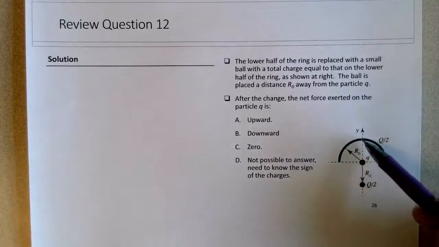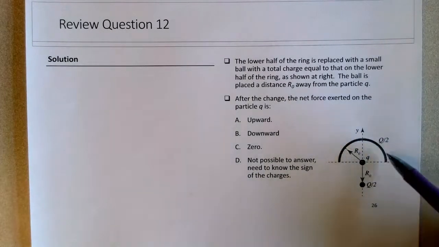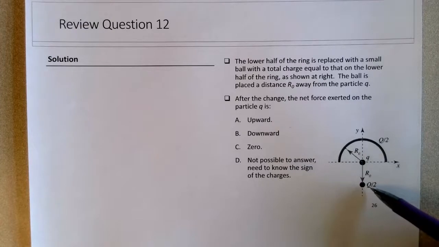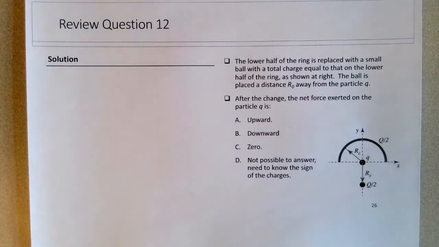So the net force exerted by just the semicircle on the charge Q will have a smaller magnitude than that exerted by the Q over 2. Now in this particular case, it's not going to be possible to answer this question without knowing the sign of the charges. So I believe D is correct.